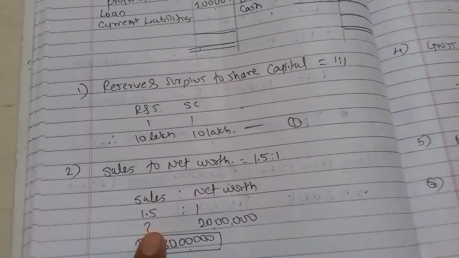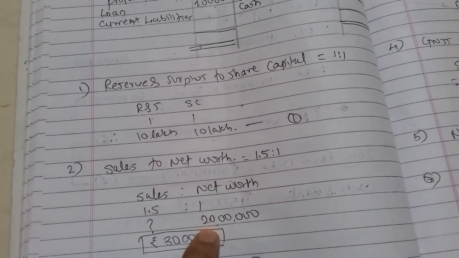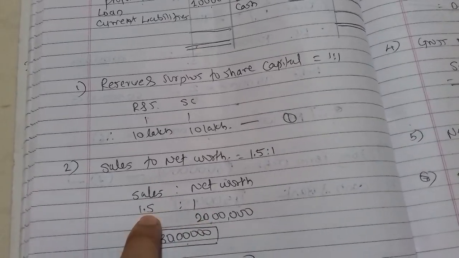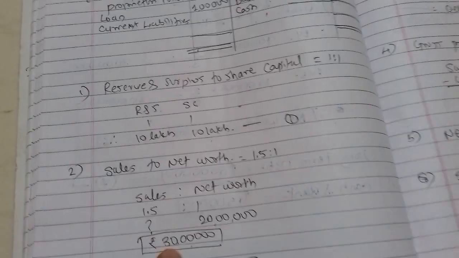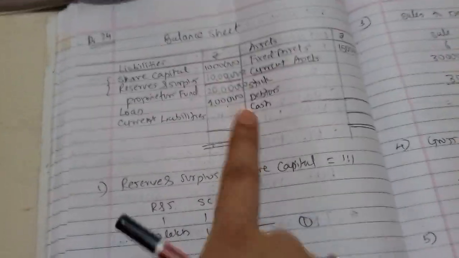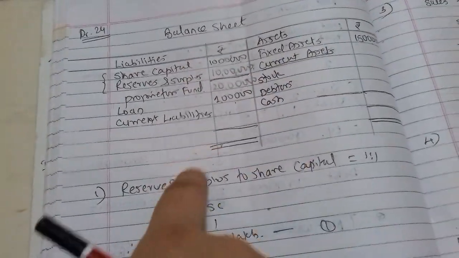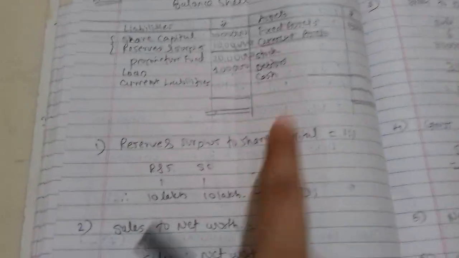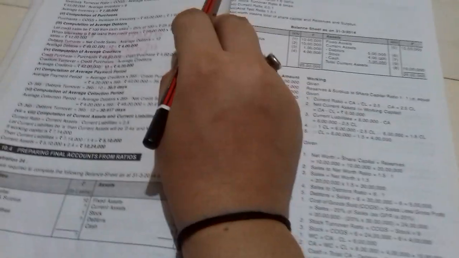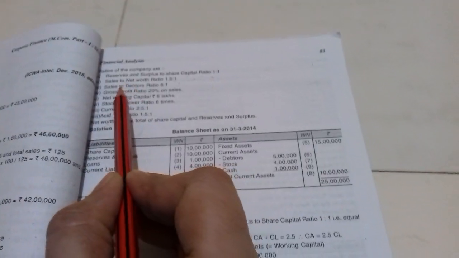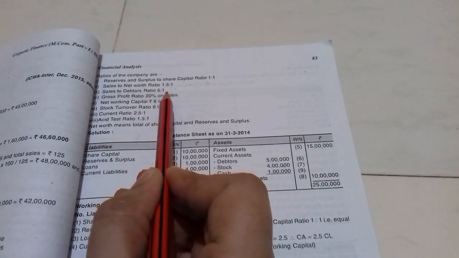Now I don't know the sales, but net worth is 20 lakhs, so I can cross multiply this. 20 lakhs multiplied by 1.5 divided by 1 will be 30 lakhs. So my sales are 30 lakhs. Now I don't need this figure to complete my balance sheet, but somewhere I may need this information to calculate any missing figure.